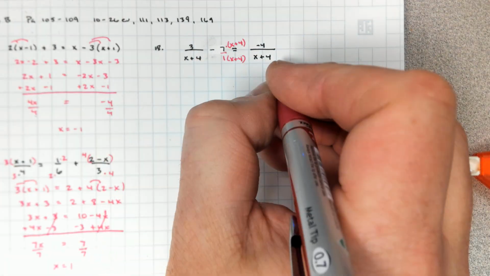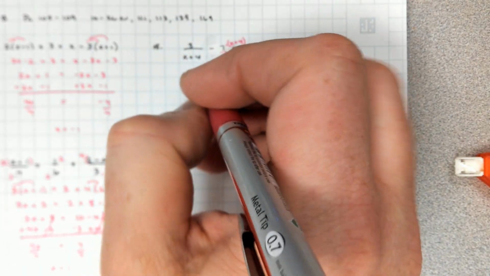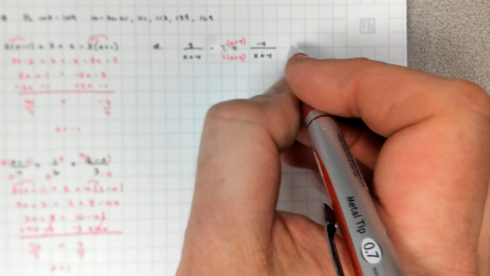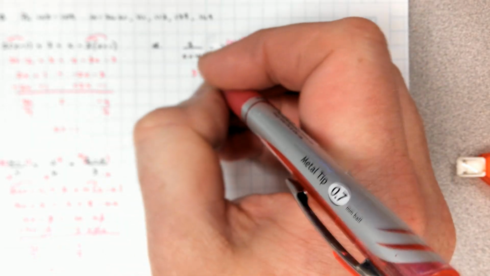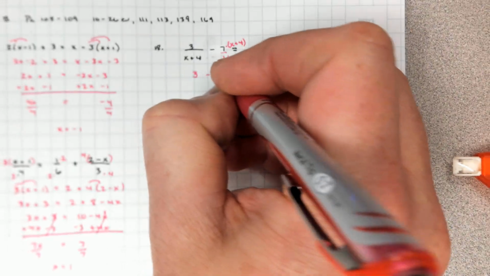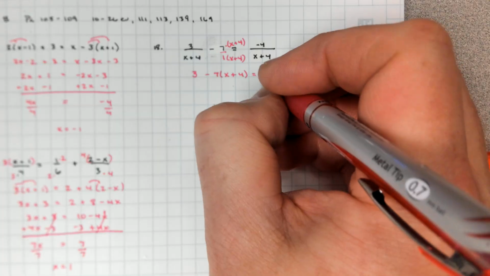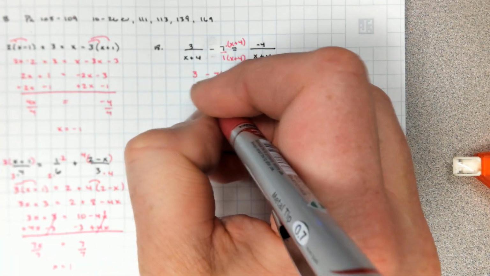Now that the denominators are all the same, I can solve the equation in the numerator. Because basically what happens is to get rid of the denominator, multiply everything by x plus 4, and they would all cancel, or reduce, I mean. And we'll leave a 3 on the top. We're going to leave a negative 7 times x plus 4 in the middle equals, and just a negative 4 up here. I'm going to distribute in the middle.